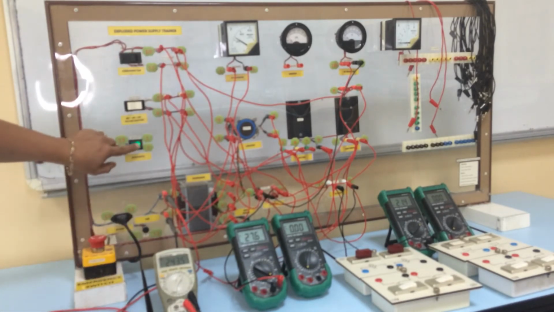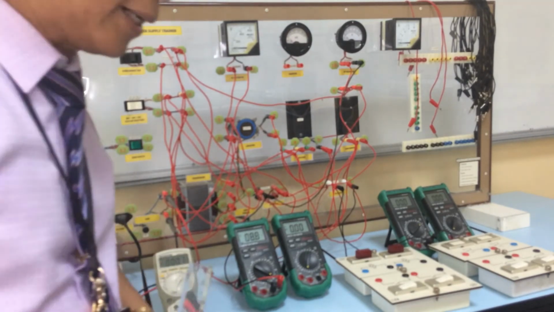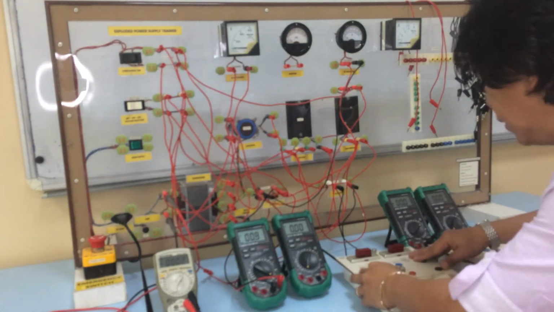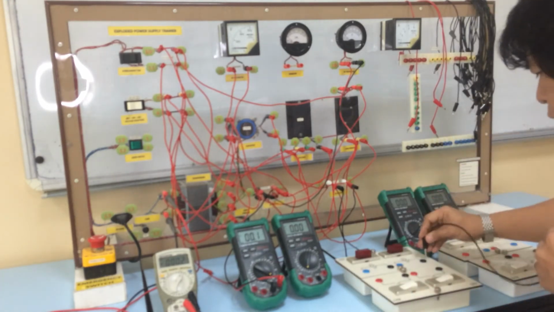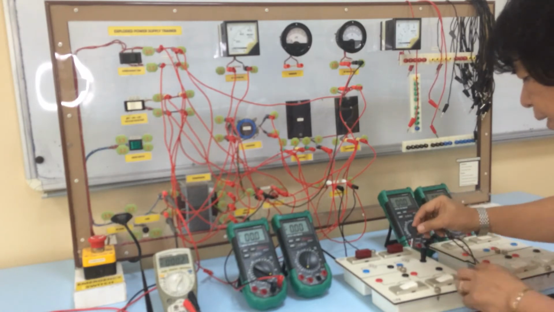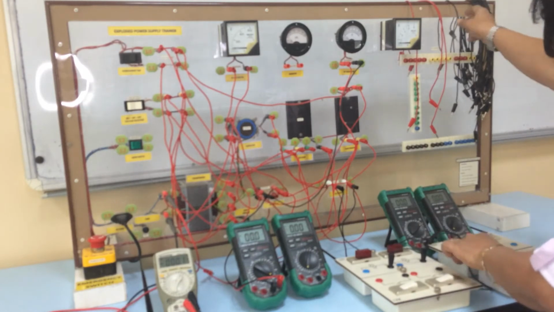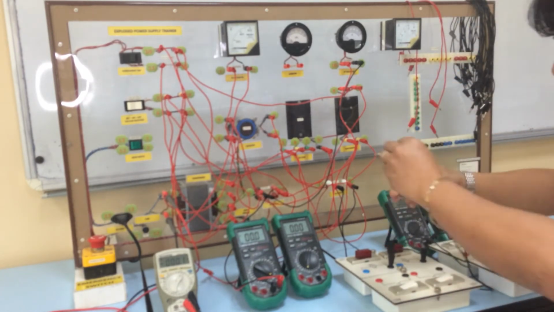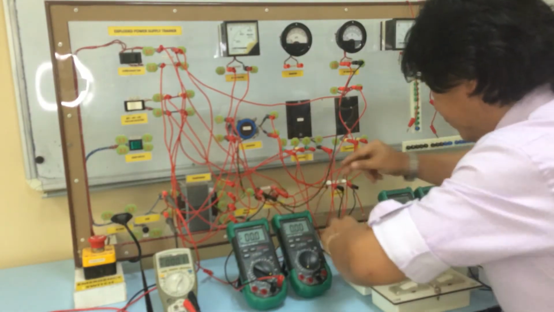So we will turn off the trainer first, then we will start to connect the load circuit. From this, we will connect both neutrals, because our objective is to also get the current. So neutral connected to the same neutral, and of course the neutral is directly connected to the neutral of the DC supply.